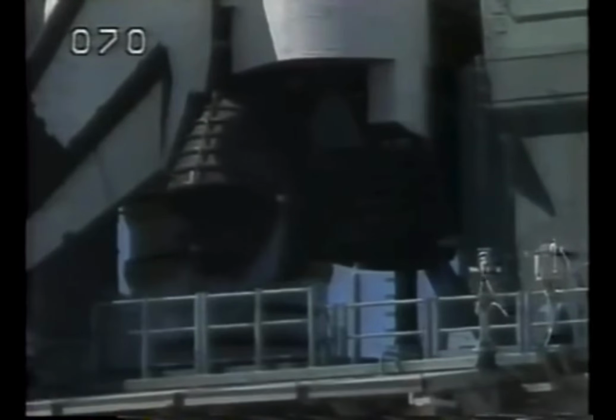Figure ROTC to verify heater reconfiguration complete. Yes, sir, that is complete.